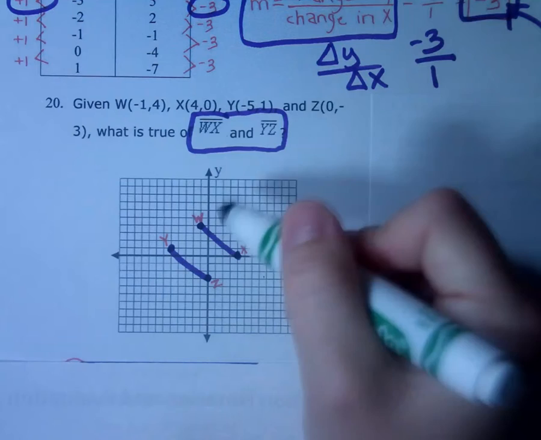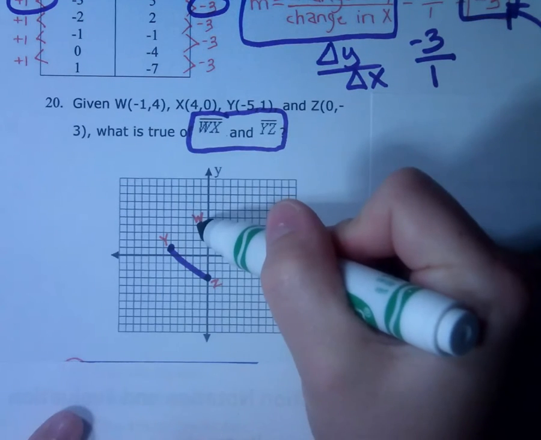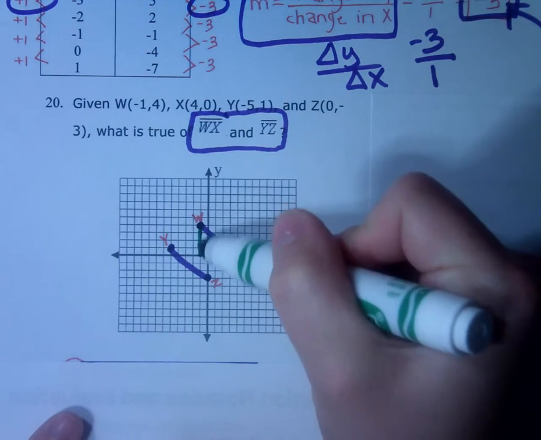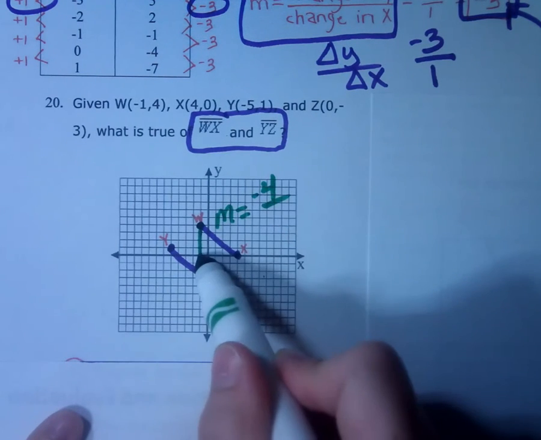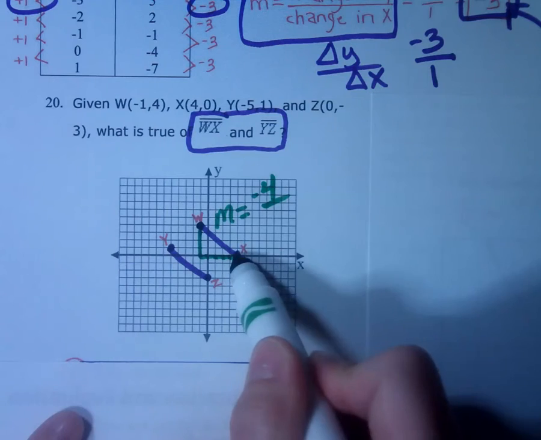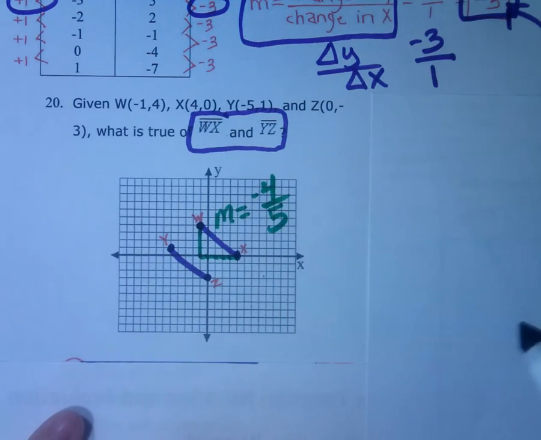To get from point W to point X, instead of rising, I fall, and I fall 1, 2, 3, 4. So that's a negative 4. And I run 1, 2, 3, 4, 5. So that's the slope of segment WX.